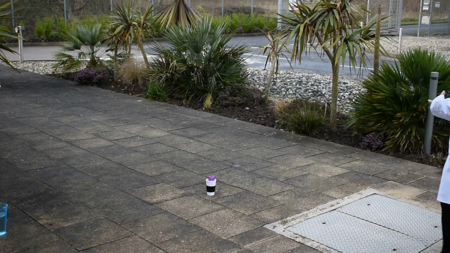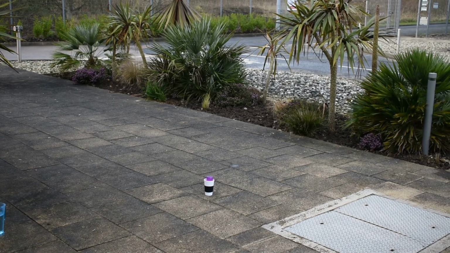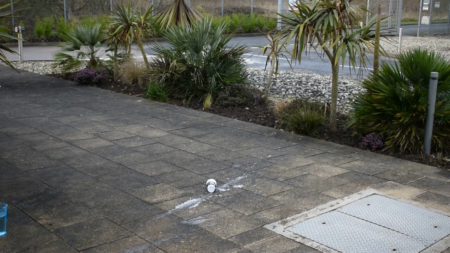As the gases are released, they will pressurise the container. Once the pressure reaches a high enough point to release the cap, the rocket will launch.